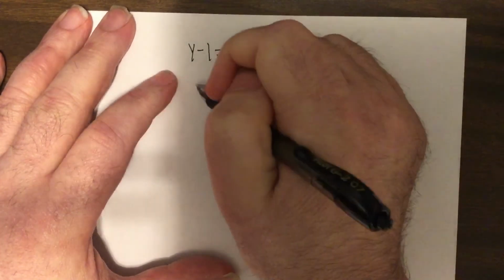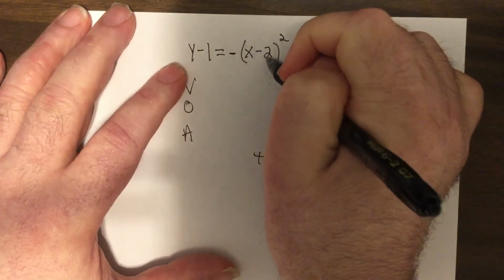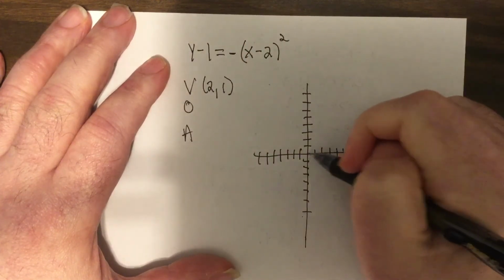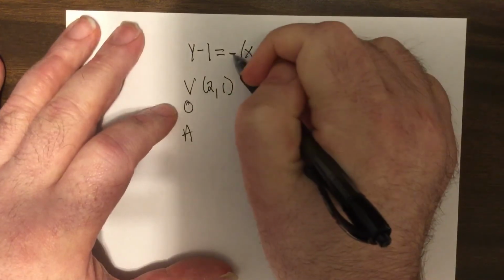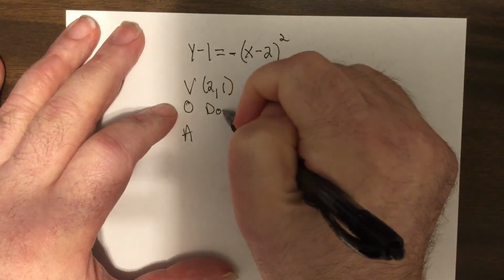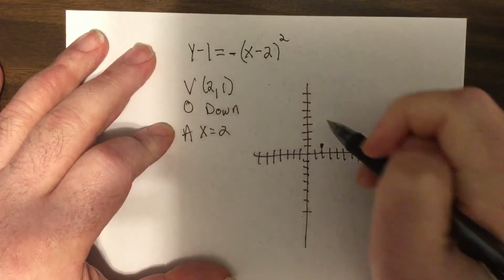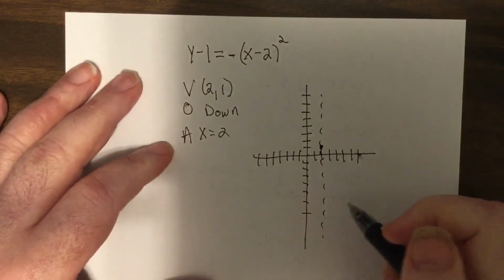So, do you know your VOA? So it'd be 2, 1. So that'd be right 2, up 1. How's it open? Well, this is negative, so it opens down. And the axis is x equals 2.